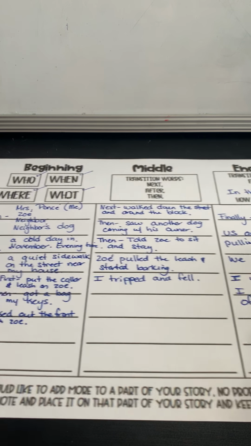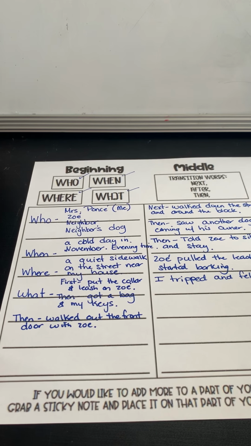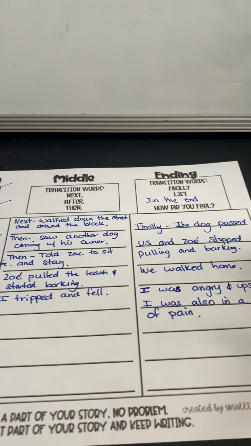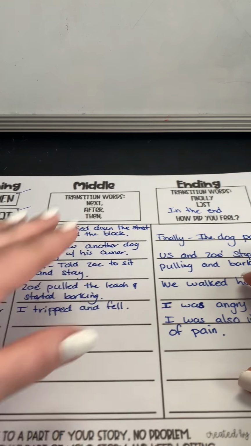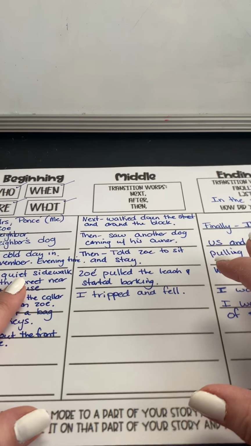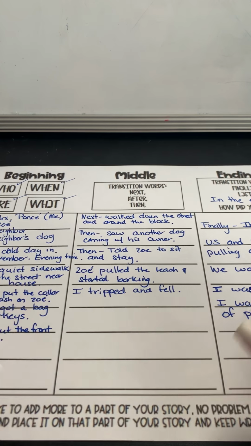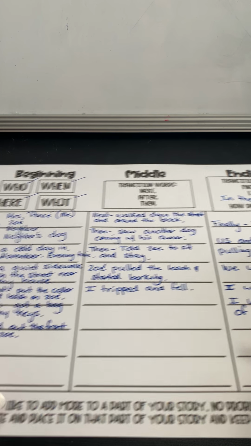And if you don't have this graphic organizer, you can just create it on a piece of paper. You can just make 3 columns and write down what happened at the beginning, the middle, and the end. Do not spend a lot of time on this. This is just to get your ideas down so that then you can write your story.